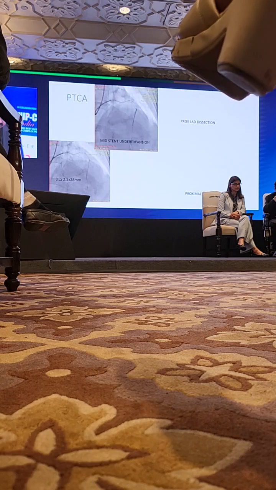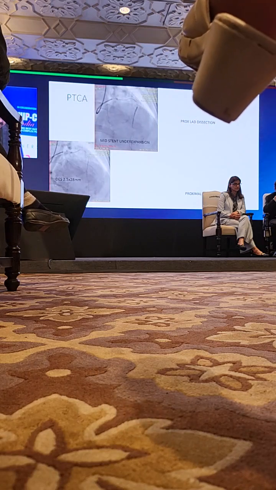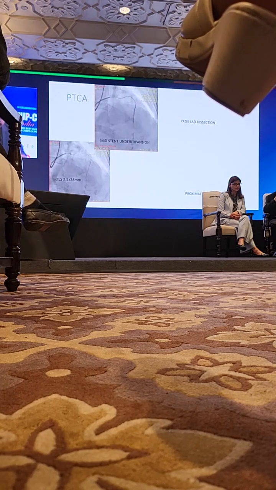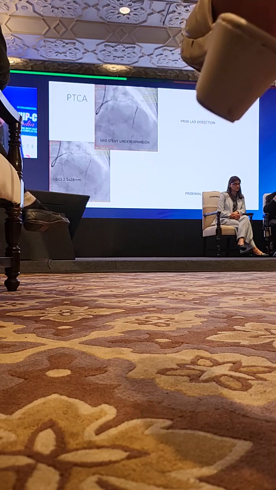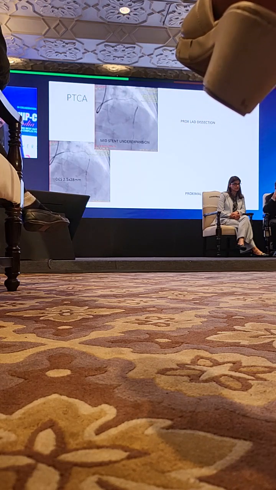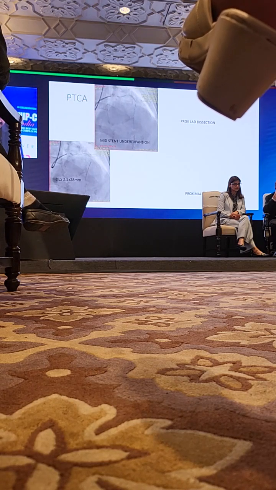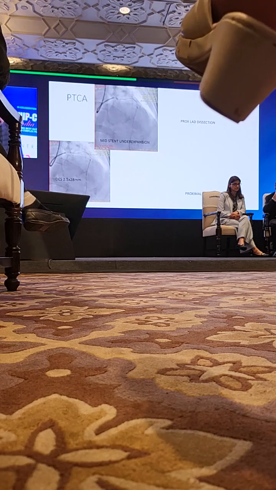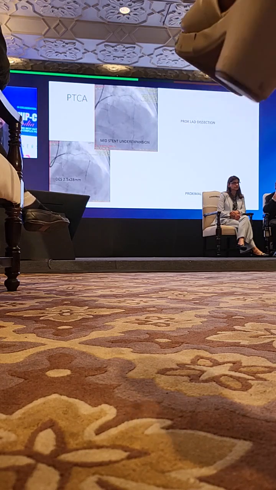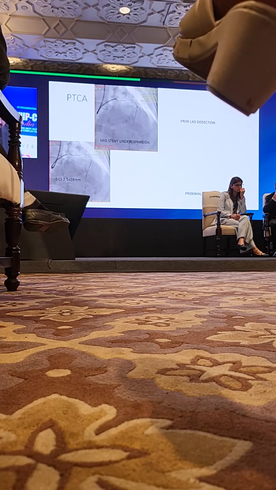And so after that, I thought of post-dilating it after the completion of the stenting from proximal to mid. Then I'll do the post-dilatation. That was the plan.